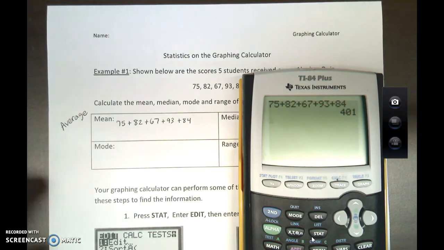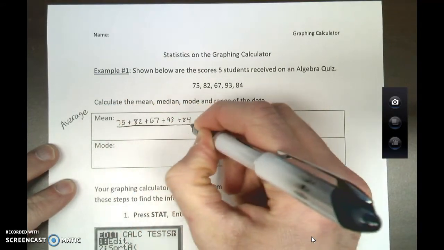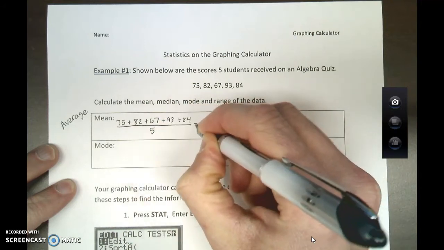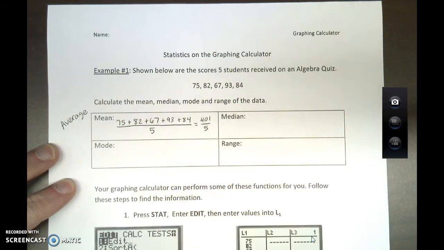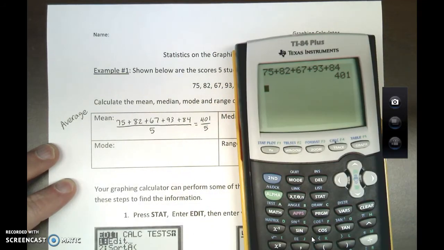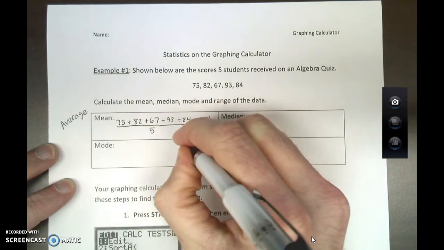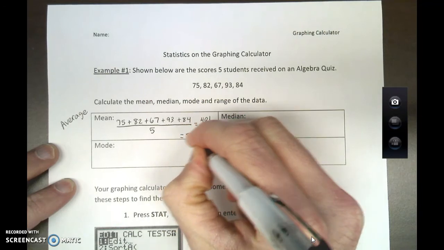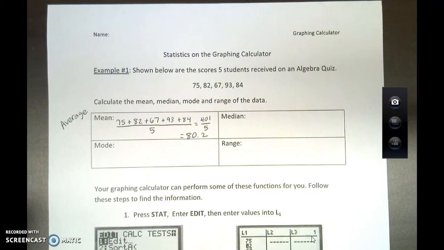So that gives me 401. So I'm going to take 401 and divide it by 5. It's 80.2. So in this case, the average score on this quiz was an 80.2.